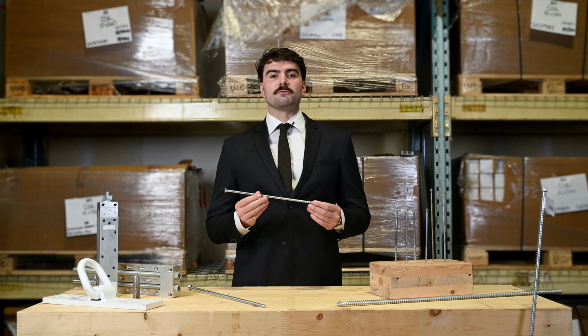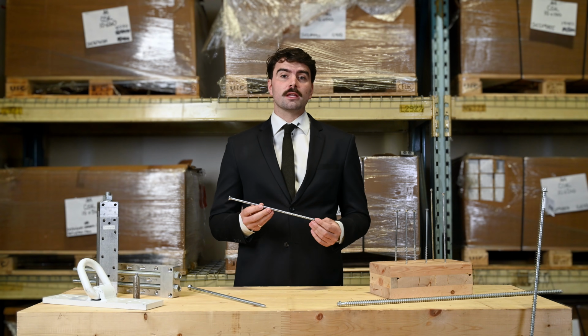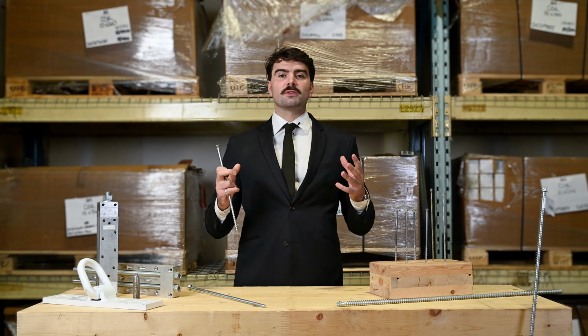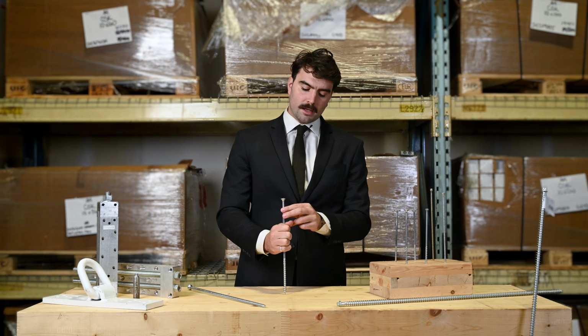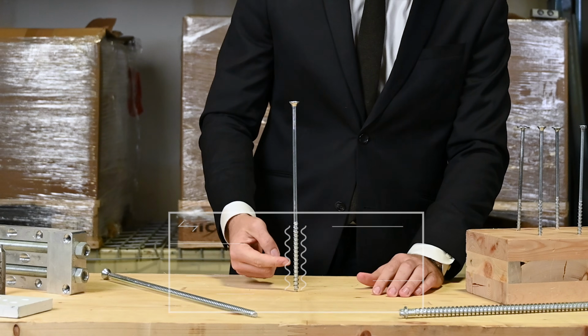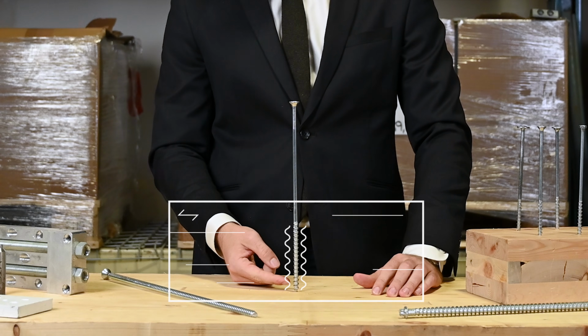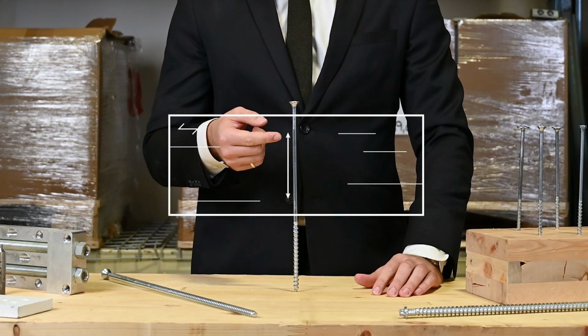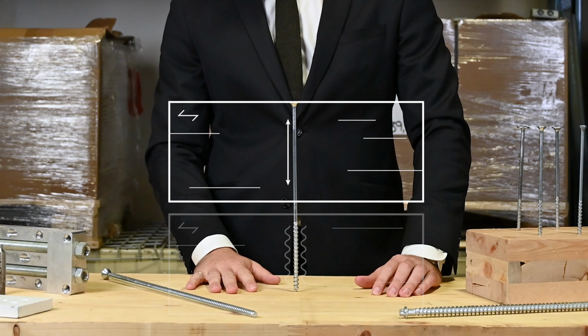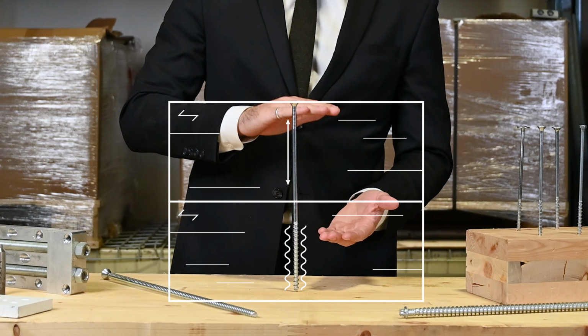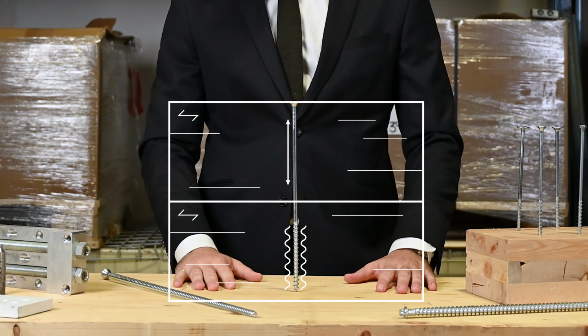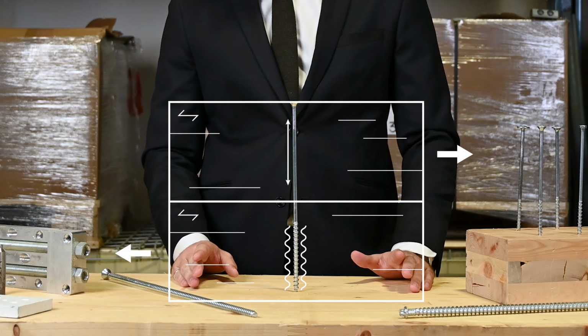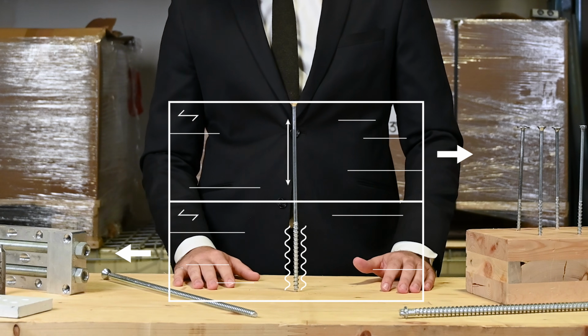The main purpose of partially threaded screws is to engage two members and bring them together tightly. It does this by having the threaded portion engage in the first member and the second portion sliding in the second member. This allows for the gap to be closed when the screws are engaged. These screws are ideal for connections loaded in shear.